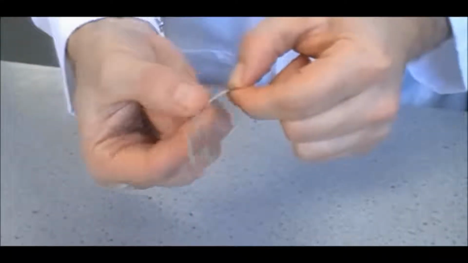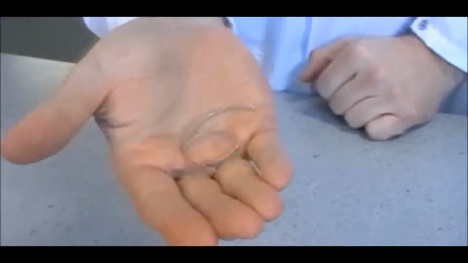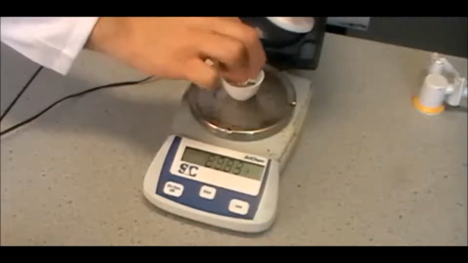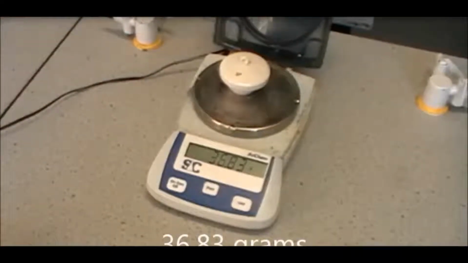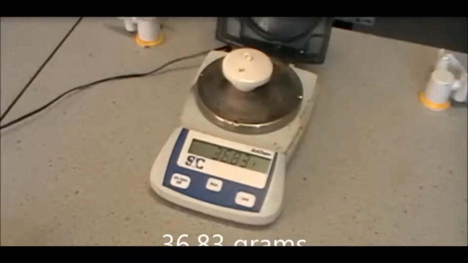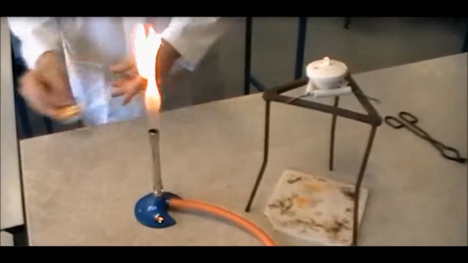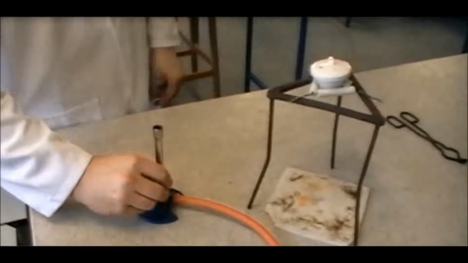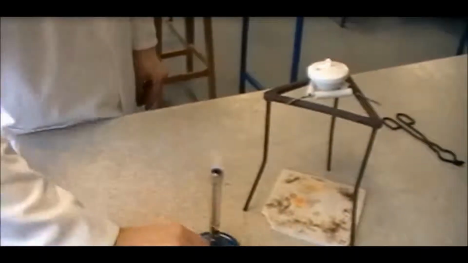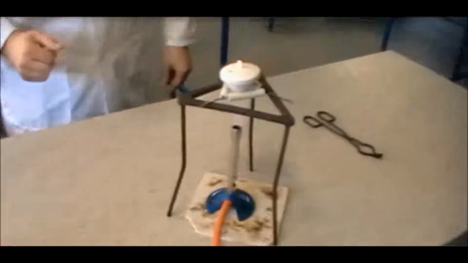So you can see here we've got magnesium, and it's a shiny metal and you can bend it so it's malleable. Now let's measure the mass of the crucible with its lid and the unburnt magnesium, and we can see that it comes to 36.83 grams. Now to get this reaction started we need to break some of these bonds, and for this to happen we need to overcome that activation energy barrier we mentioned earlier, and this is achieved by using the heat of the Bunsen burner.